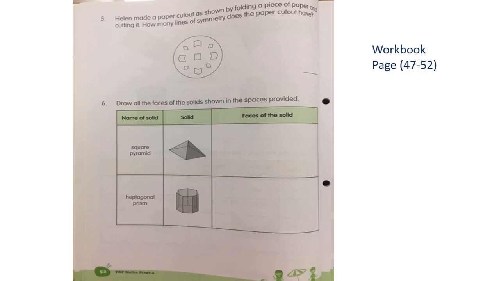Helen made a paper cut out as shown by folding these pieces of paper and cutting it. How many lines of symmetry does the paper cut out have? So we need to find how many lines of symmetry we can draw over here. The first line of symmetry is this one. This is the second one. This is the third one. And this is the fourth one. So we can draw 4 lines of symmetry for this paper.